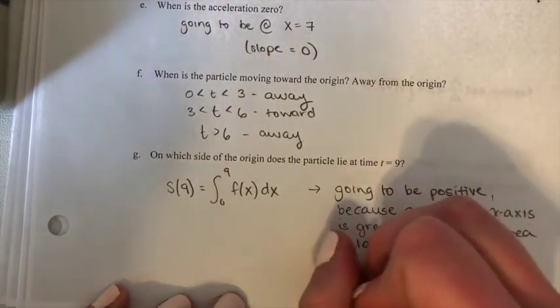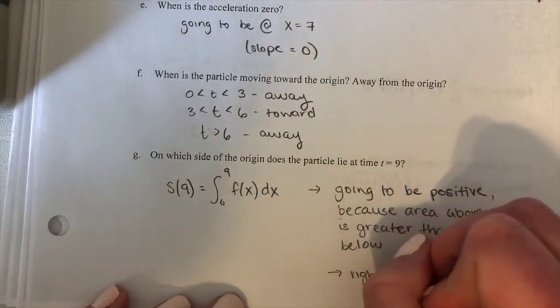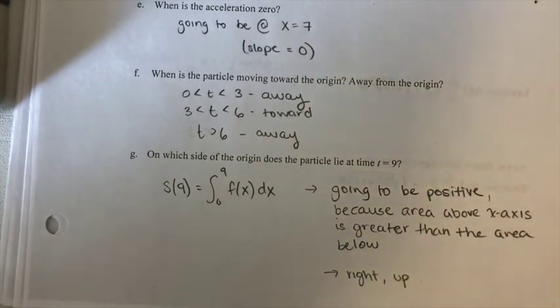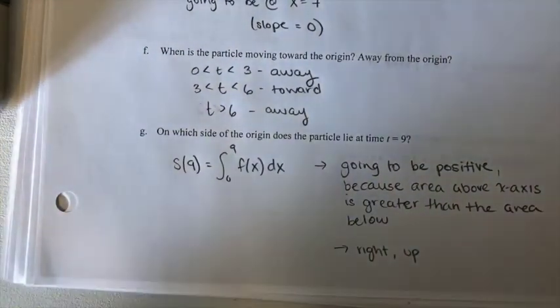So that might be right or up or whatever of the original position, but it depends on how positive and negative are defined. And you guys know from Physics 20 that that can change depending on the question.